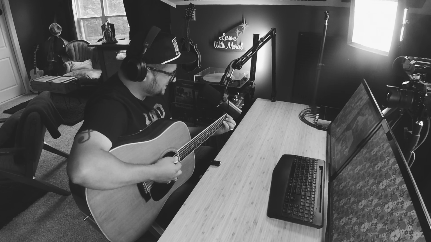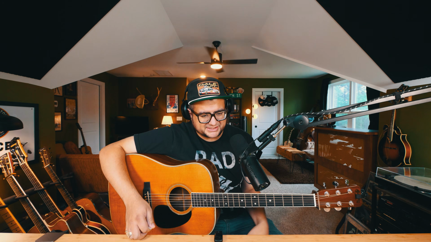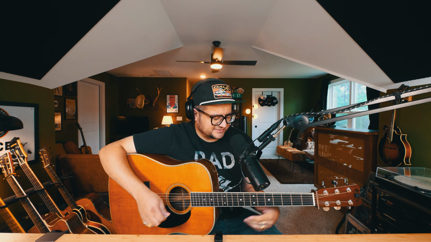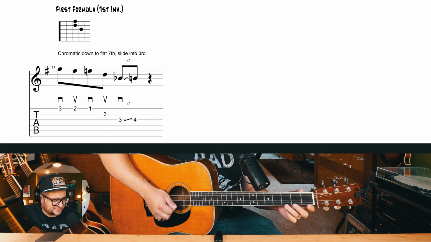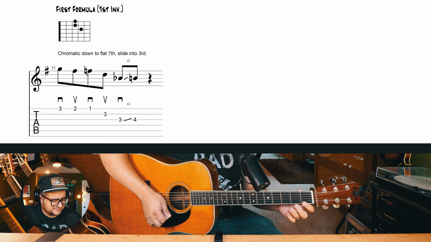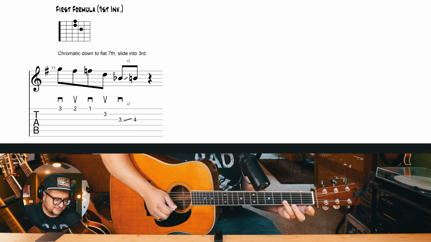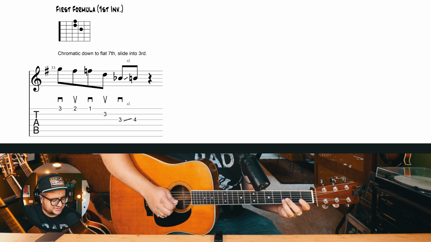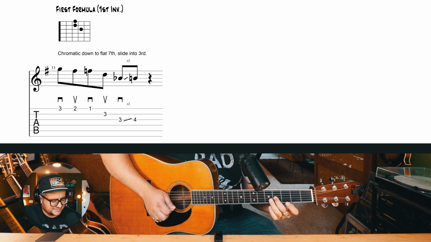Let's come up with a little formula we can apply to all the triads. My idea: I'm going to walk from the root down to the 7. I'm just going to play the 5th. We're not going to do anything to the 5th, and then I'm going to slide into the 3rd. That's our lick.